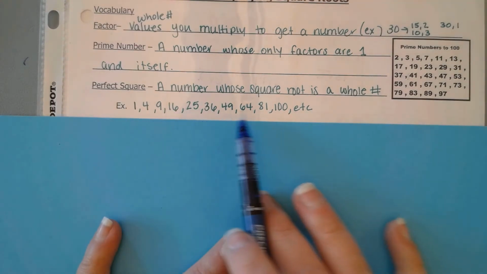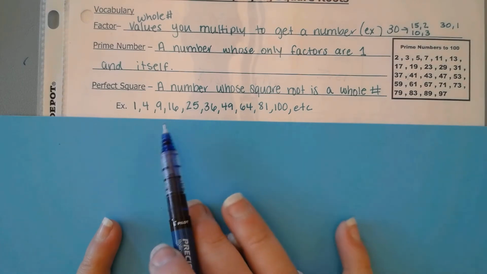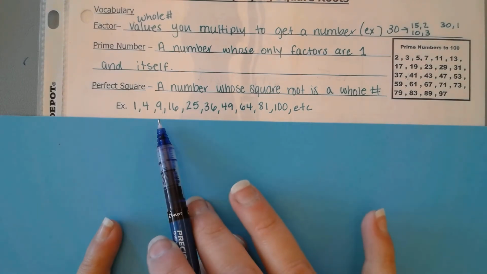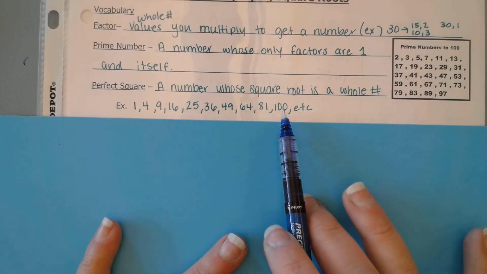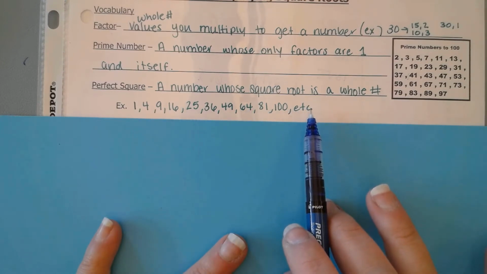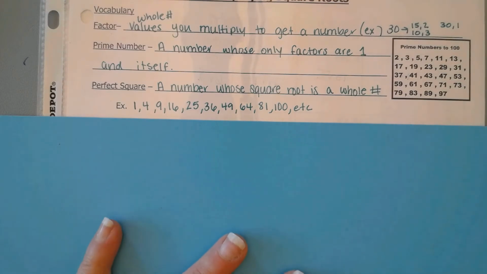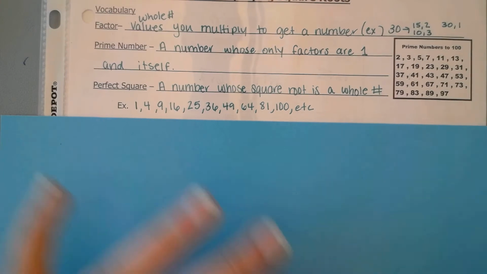Now, there are no missing perfect squares here, so if you're looking for a perfect square and it's not on this list, okay, then that means it may not be a perfect square. There are perfect squares after 100. You just got to think about what is the square root of this number. Is it a whole number or is it a decimal? If the square root is a decimal, then it's not a perfect square.